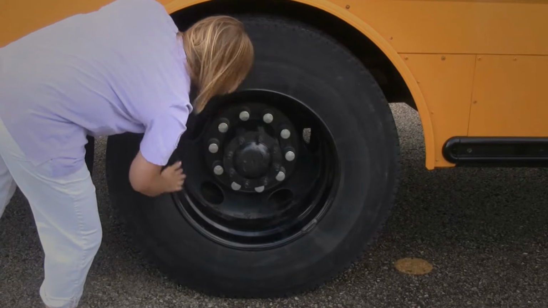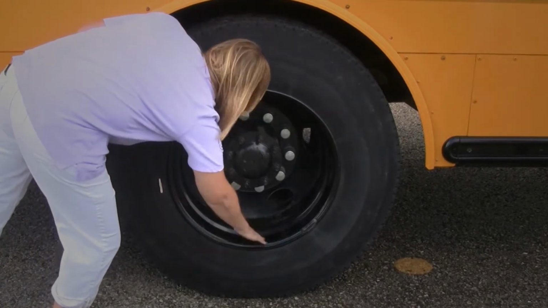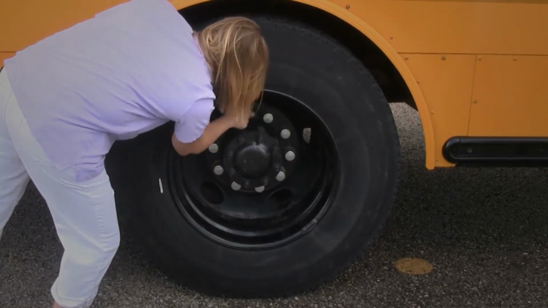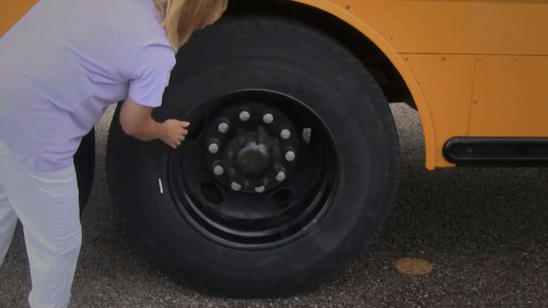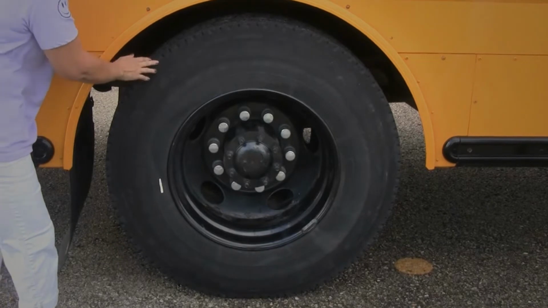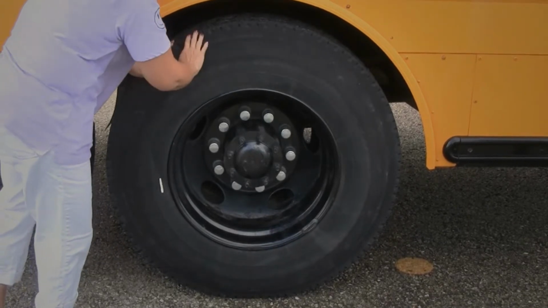Note the rim is free of cracks or welds. All lug nuts are present and secure, and also note that there is no leaking from the oil seal. Be sure to mention you would check the other rear tires in the same manner.